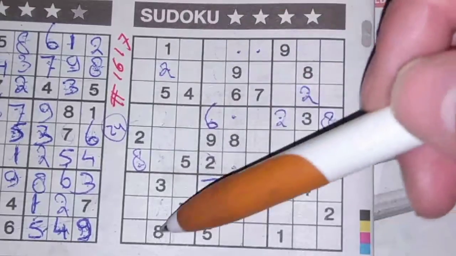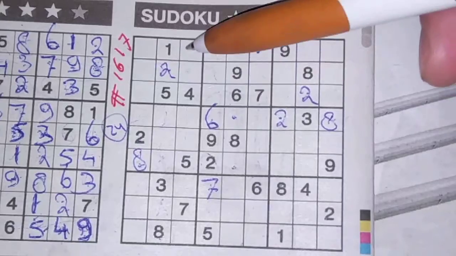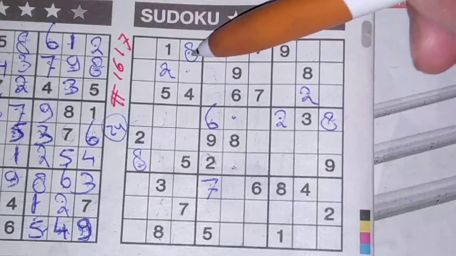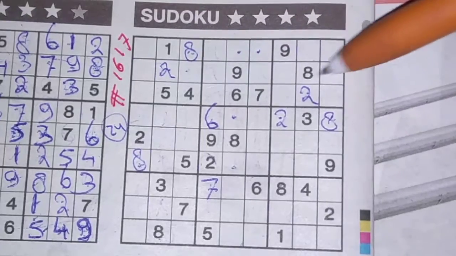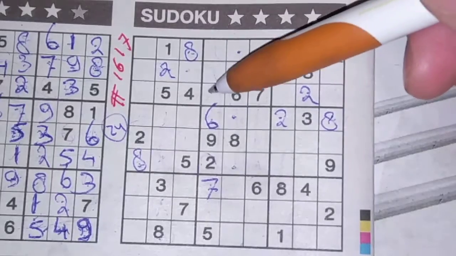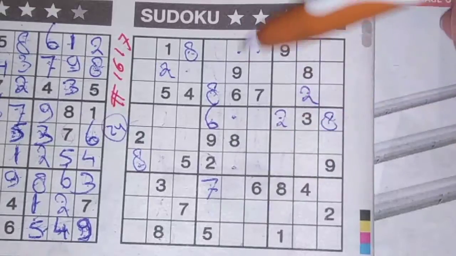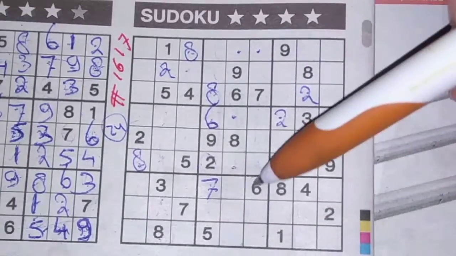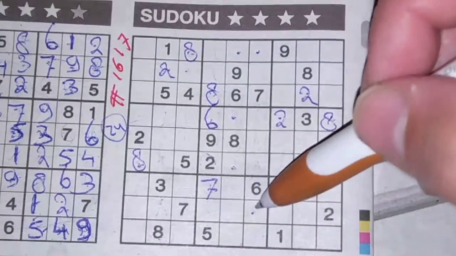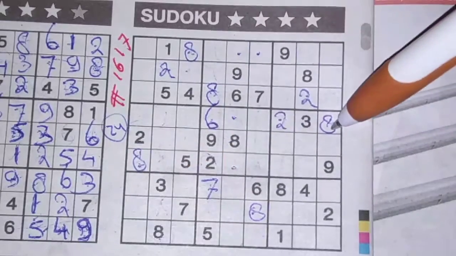8 in the first column, 8 in the second column, so in the third column, the only 2 places for the 8 should be here or there. We see here an 8, no 8 there, 8 should be there. 8 in the first row, 8 in the second row, so in the third row, only place for the 8 should be there. 8 in this column, 8 in the middle column, so the column next, the only 2 places for the 8 should be here or there. We see here an 8, no 8 there, 8 should be there, and all the 8s are used.